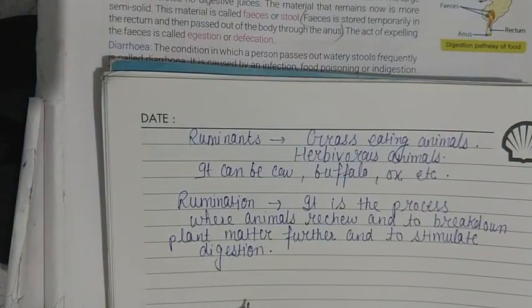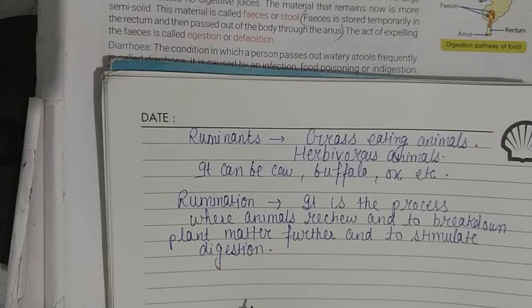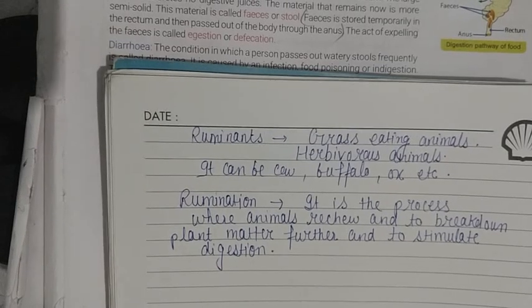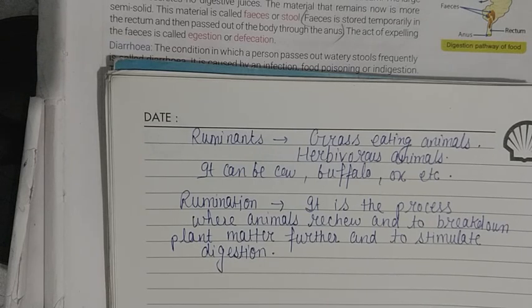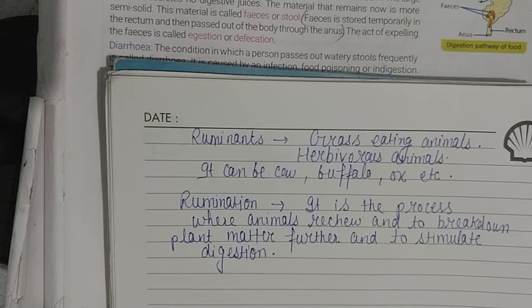So next is, as you know, the plant cell has a tough cell wall made of cellulose. Cellulose is a complex carbohydrate or polysaccharide made of several glucose molecules. The herbivorous animals that eat grass need organs or mechanisms in their digestive system which can digest cellulose. The cellulose is broken down into simple glucose molecules by an enzyme called cellulase.